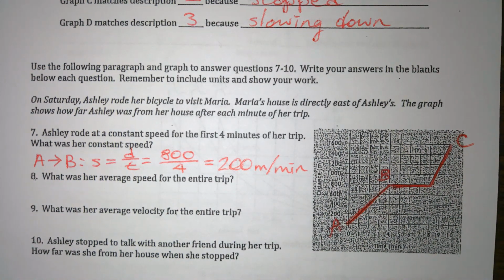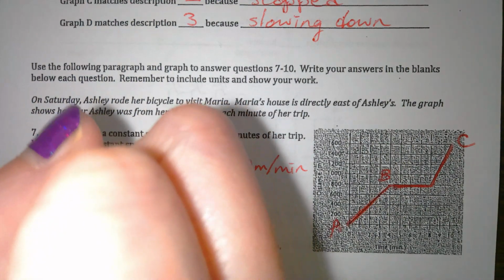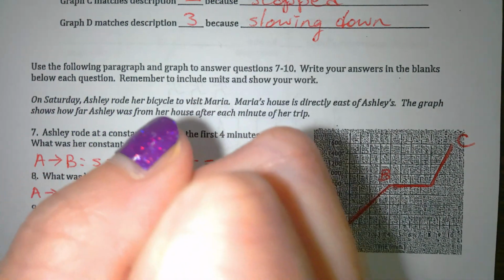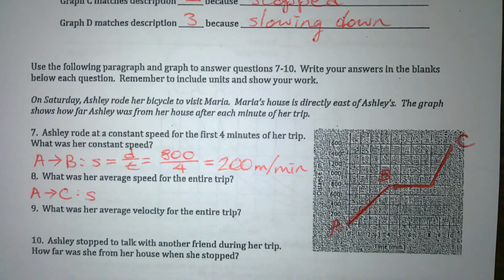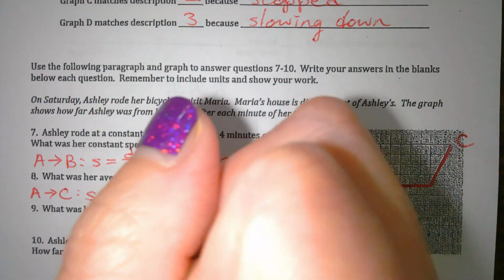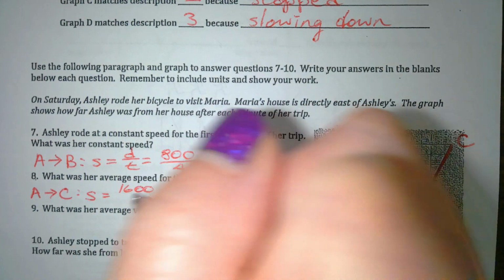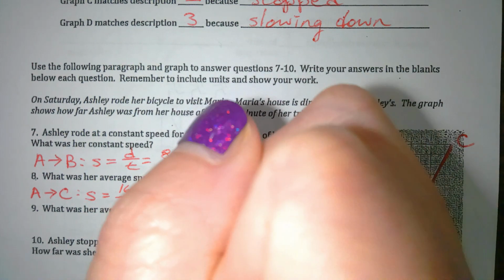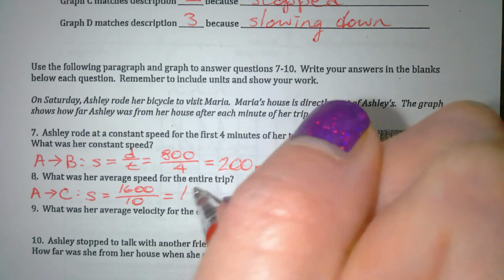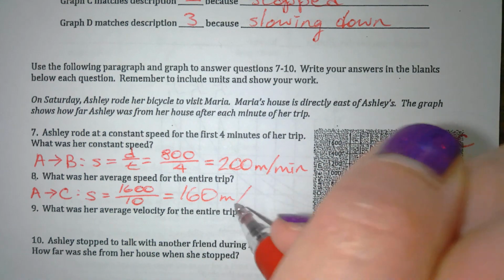Okay. What about the entire trip from A to C? How far did she travel for the whole trip? Jeffrey: 160 meters per minute. Okay, so 1600 in total, and it took her 10 minutes. So when you divide it, you get 160 meters per minute. Good.